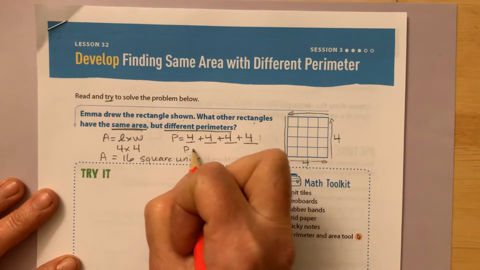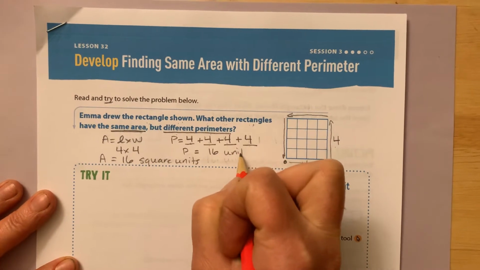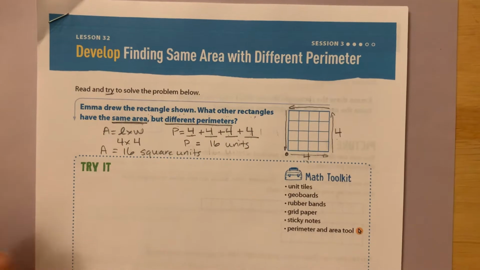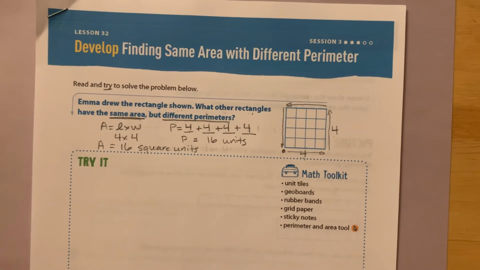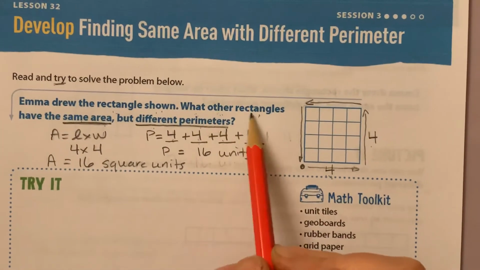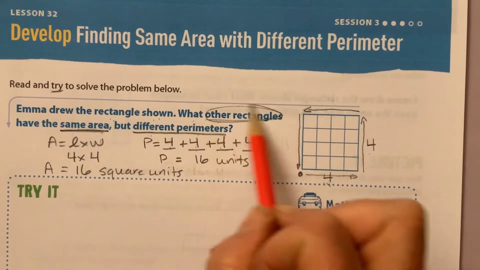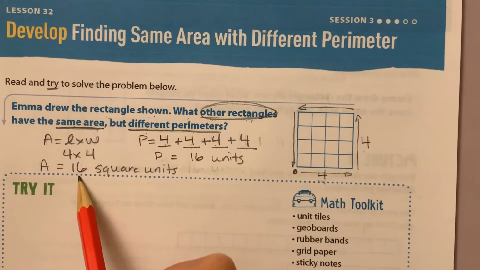That's interesting. Our perimeter is also 16 units. Now I'm going to tell you that doesn't always happen. Sometimes it does, sometimes it doesn't. Okay, so now what do we know we have to do? Zoom in a little bit for you here. Now we have to build another rectangle. Another rectangle that has to have 16 square units.